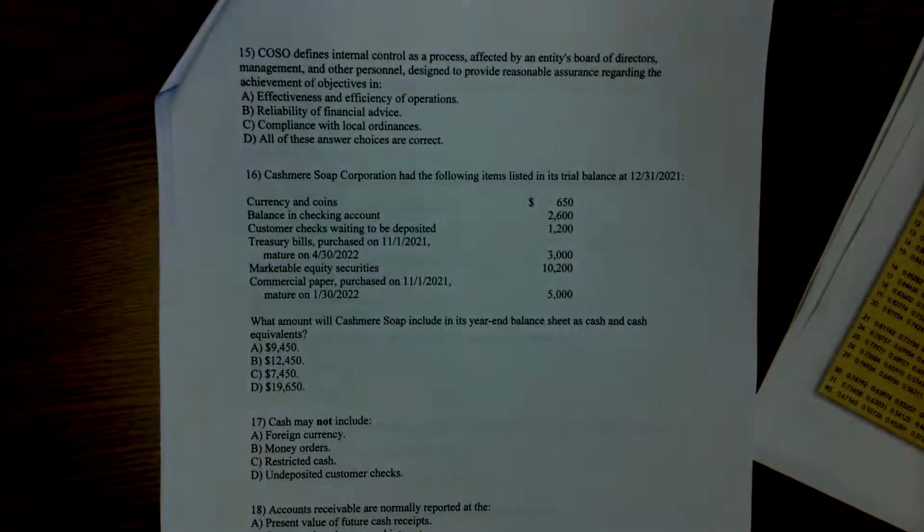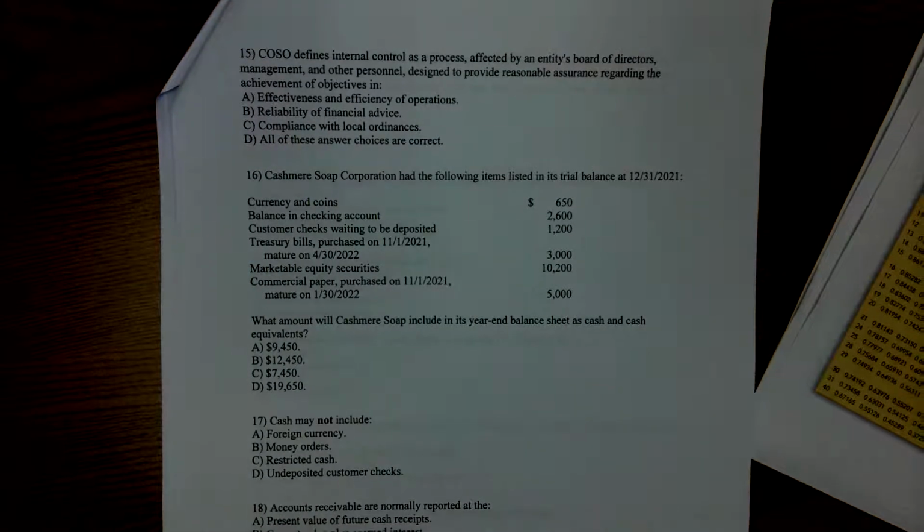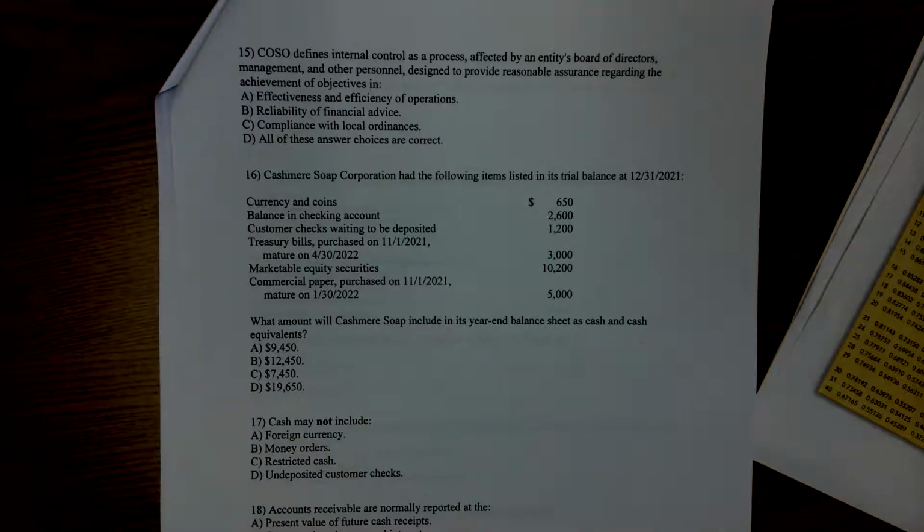COSO. Now, COSO is something that you used to hear a lot more about in accounting. COSO stands for Committee of Sponsoring Organizations, and they do a lot of work. You'll hear about them when you get to your accounting information systems class because they do a lot with internal control.